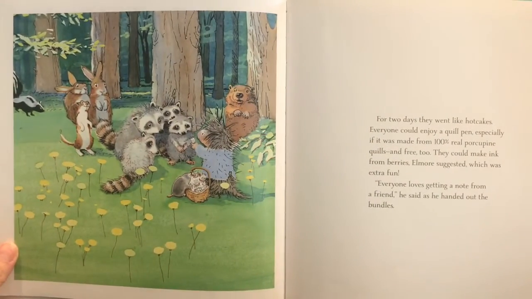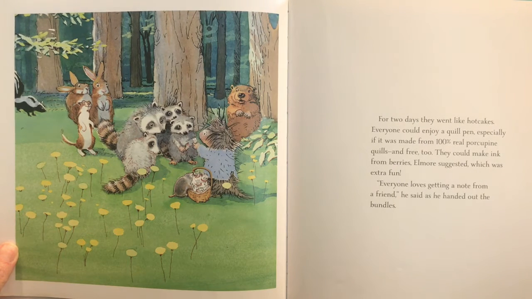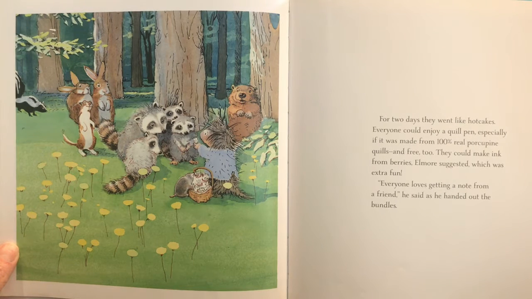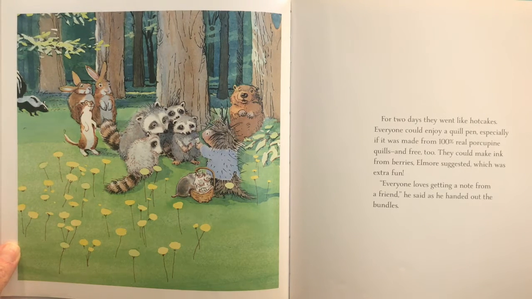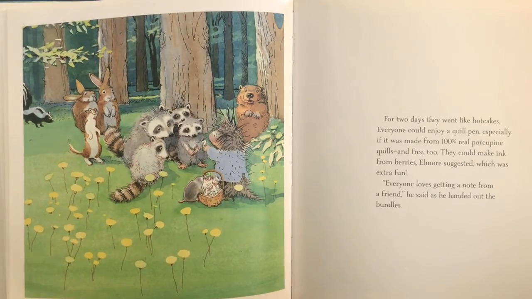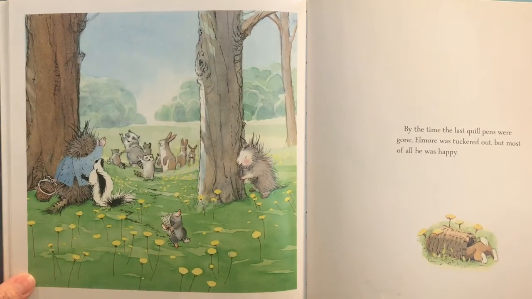For 2 days, they went like hotcakes. Everyone could enjoy a quill pen, especially if it was made from 100% real porcupine quills, and free too. They could make ink from berries, Elmore suggested, which was extra fun. Everyone loves getting a note from a friend, he said as he handed out the bundles. By the time the last quill pens were gone, Elmore was tuckered out, but most of all, he was happy.